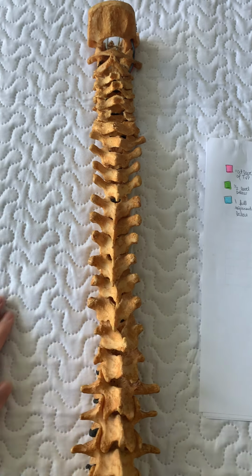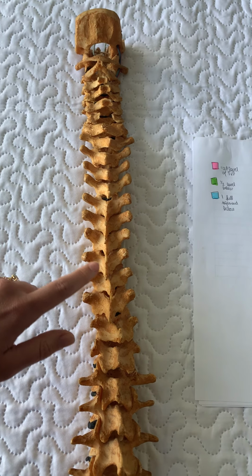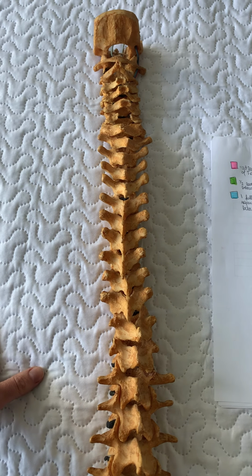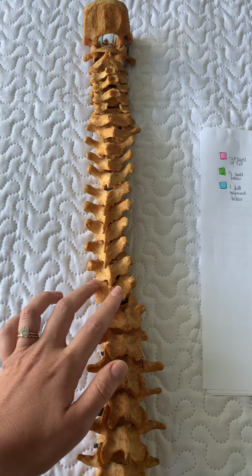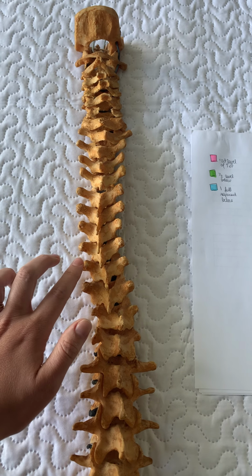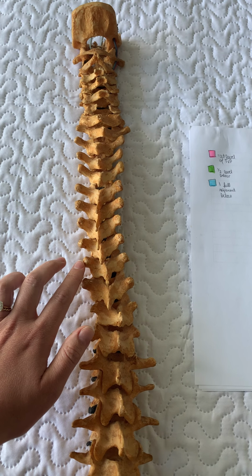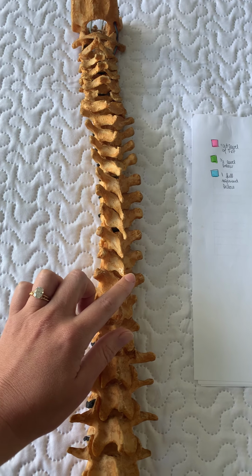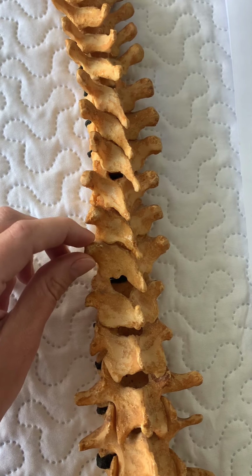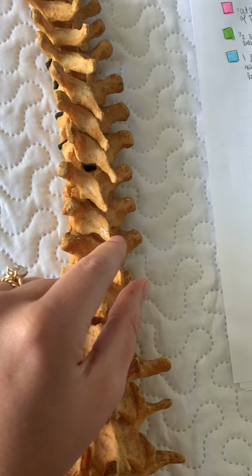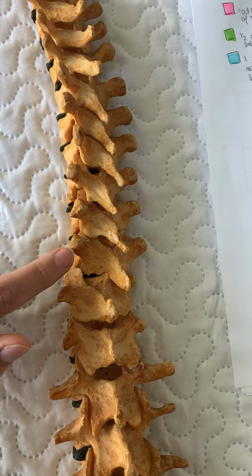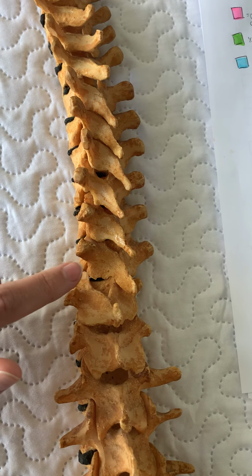The next three are going to be T7, 8, and 9. For T7, 8, and 9, these spinous processes are going to be one full segment below the transverse process. So again, the transverse process is always the same segmental level, and the spinous process is going to be one full segmental level below. So if we look here, we can appreciate that the spinous process of T8 is at the same level as the T9 transverse process. Okay, so it is one full segmental level below.